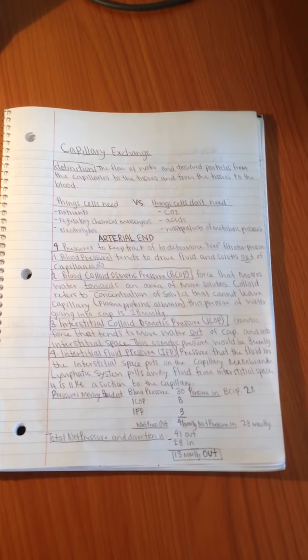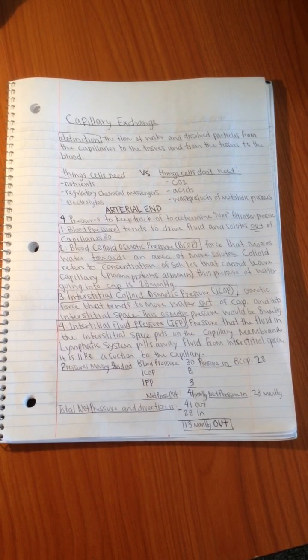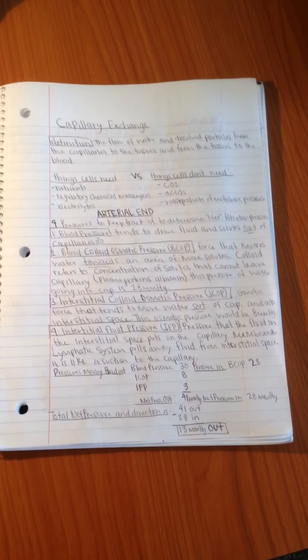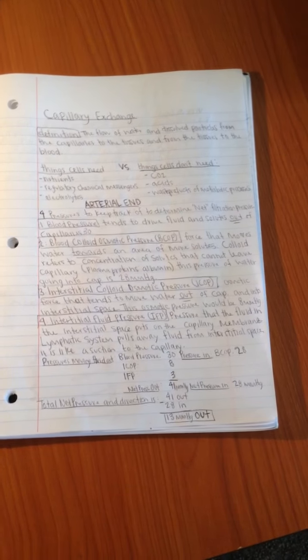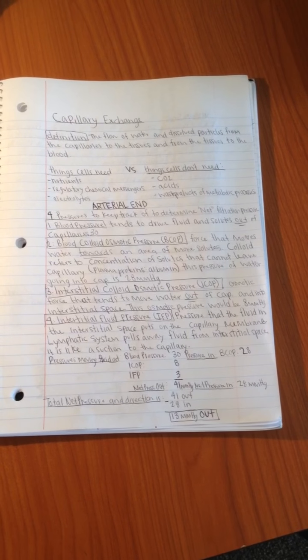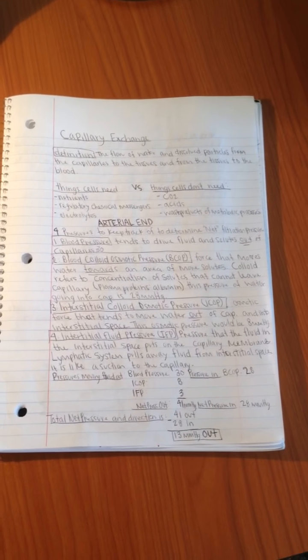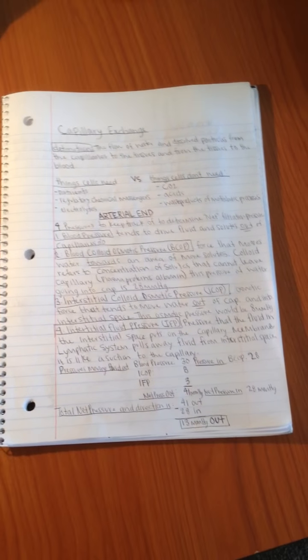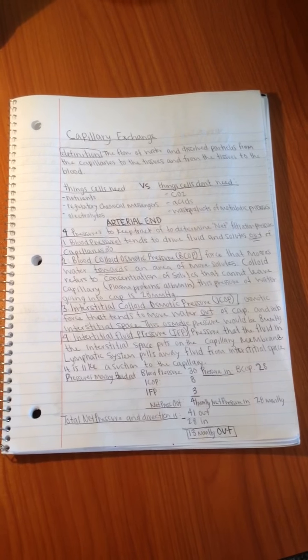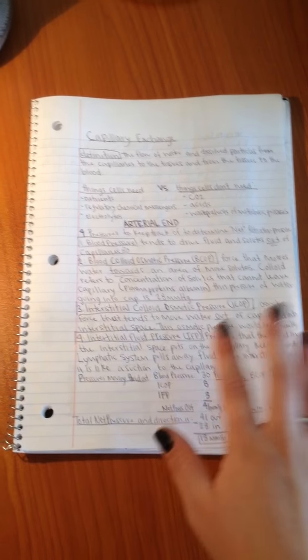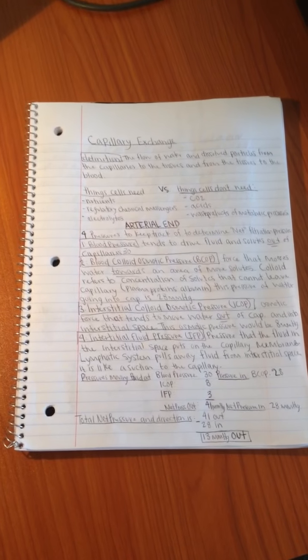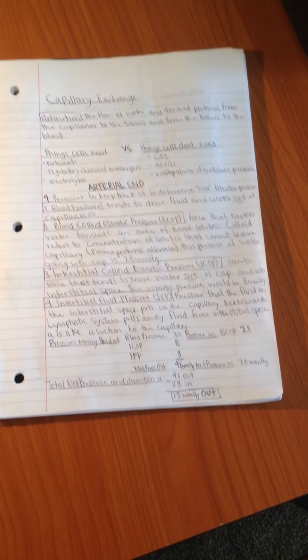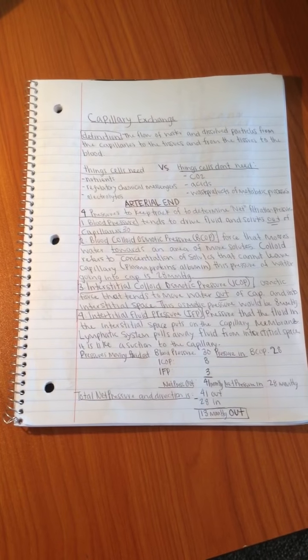So it takes things from the capillaries that the cells need, and will put things back in that they don't need. So there's two sides of the capillaries. There's the arterial end and the venous end. On both ends, there are 4 different pressures that will affect the capillaries and what's going in them and what's leaving them.